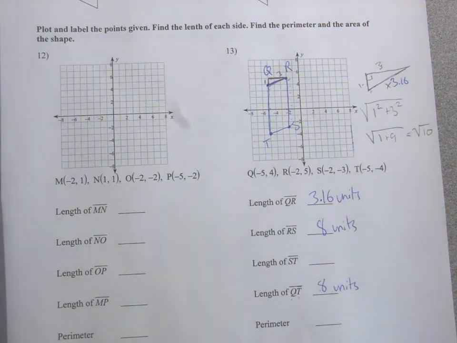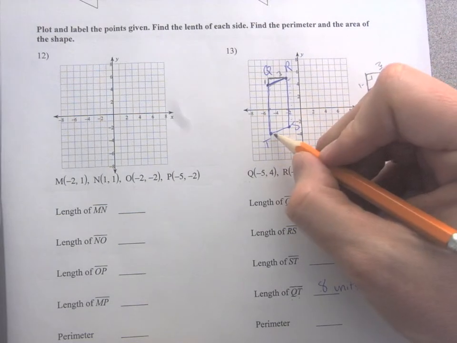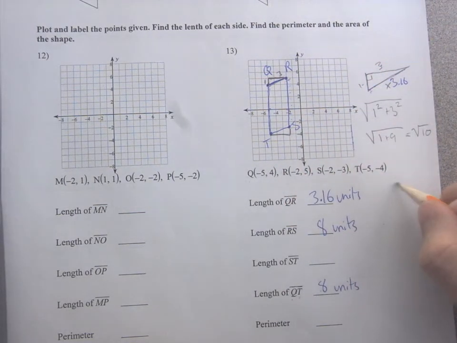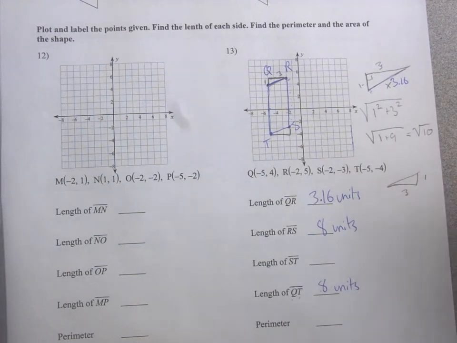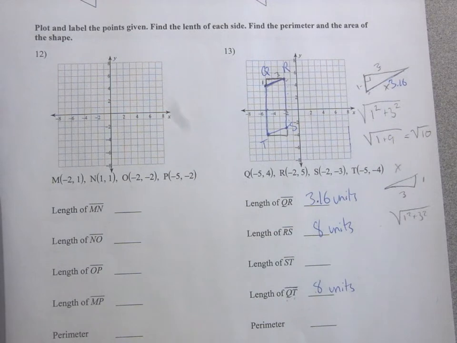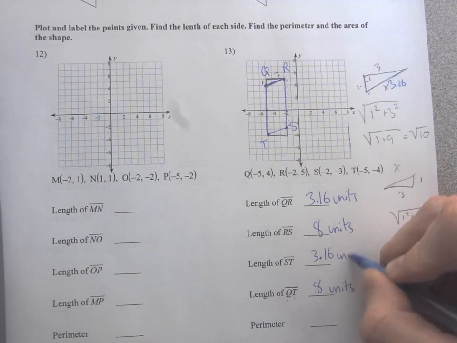Now, if you wanted to find the other side, this guy, we know it's going to be the same because it's a parallelogram, but also if you drew a triangle, it would be that same right triangle. It would just look like this. So 1 over here, 3 over here, and you want this side. Right? But it's still the same idea. You got to square 1, you got to square 3, add them together and take the square root. It's still going to be the square root of 10, which means this is going to be 3.16 units.